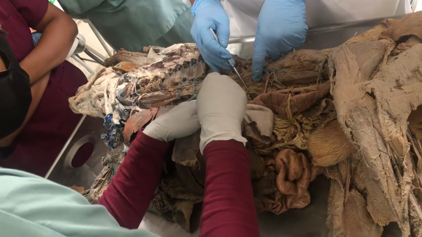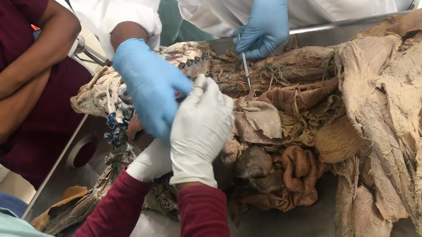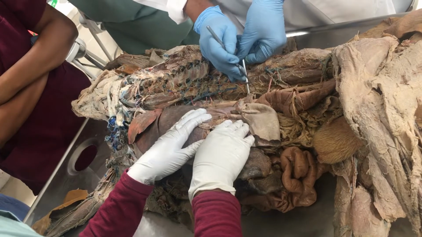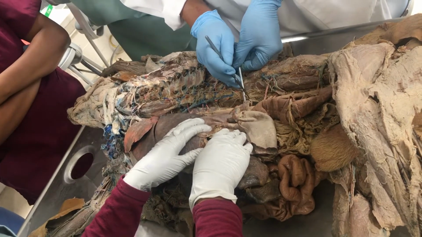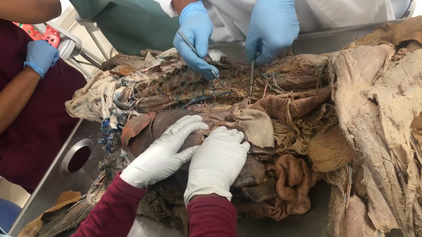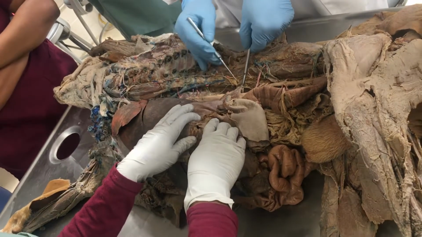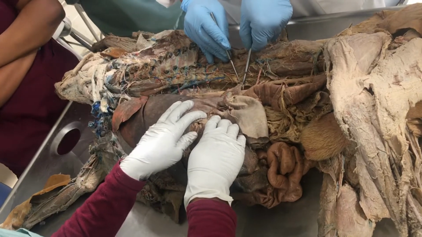Let me dissect one. This is one of the minor. The minor, you'll see two of them. So this one is the major. The major is big. And you see two small ones like this. These are the minor splanchnic.